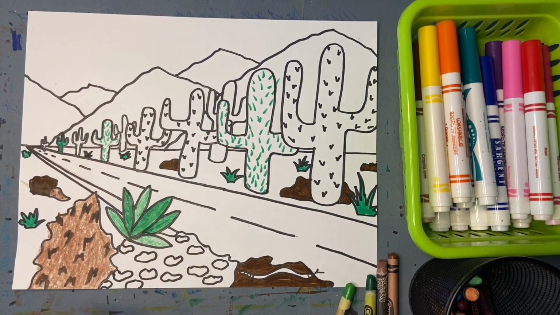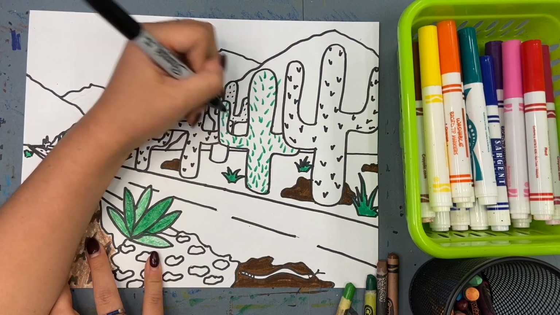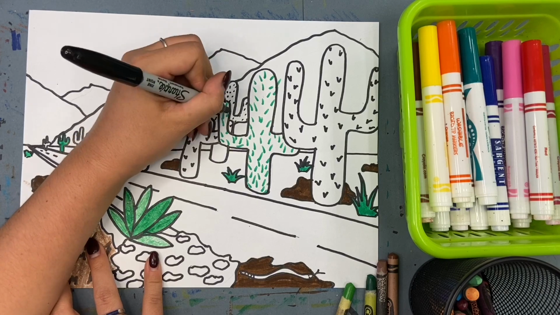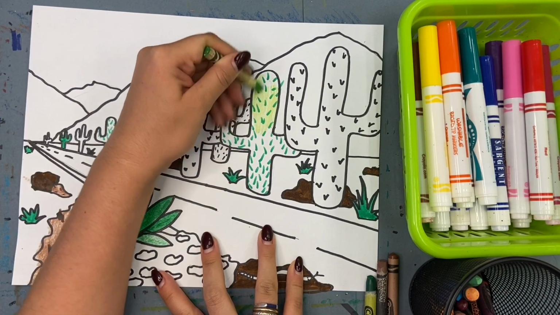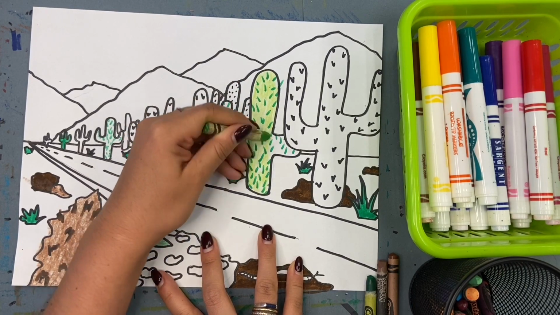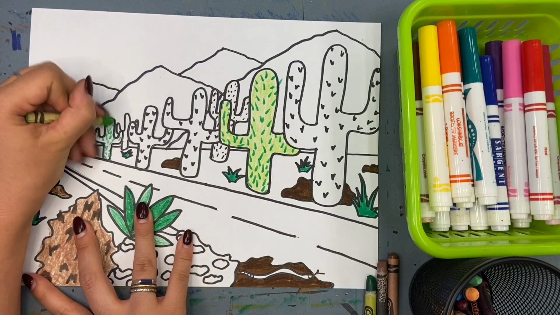One thing I didn't even do for mine that I'm thinking of now is drawing lines that kind of curve down the cactus. I'm using different colors, and I'm really just having fun and enjoying myself at this point.